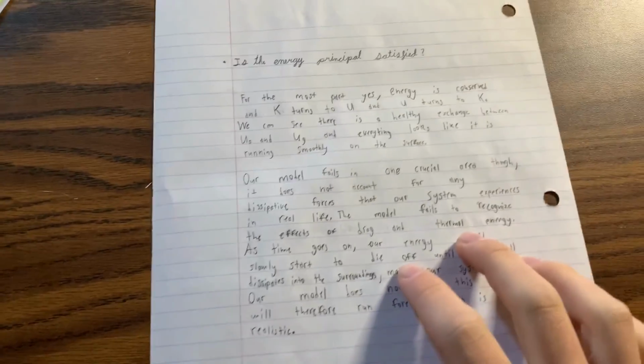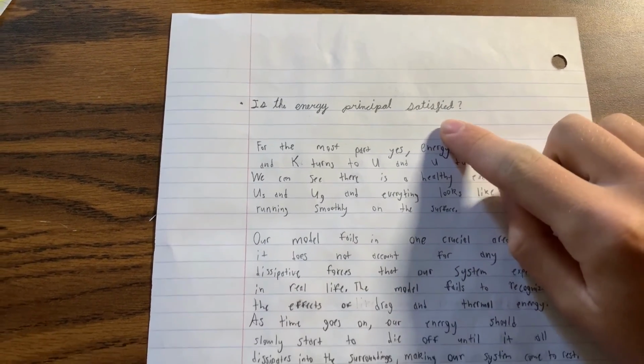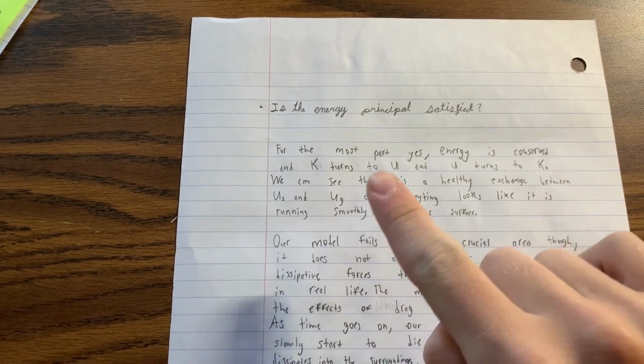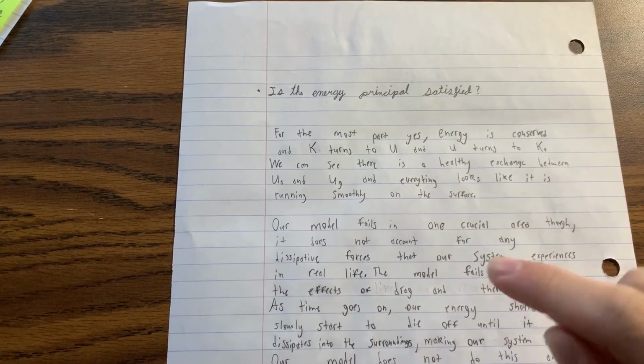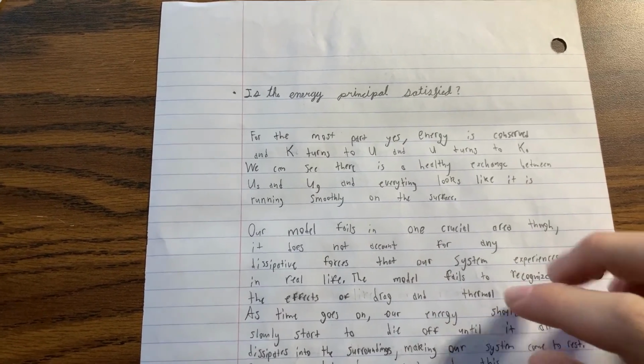More importantly is the second "what does it mean" question: is the energy principle satisfied? I said for the most part yes. Energy is being conserved, kinetic turning into potential, and potential turning back into kinetic, and things are looking pretty good.